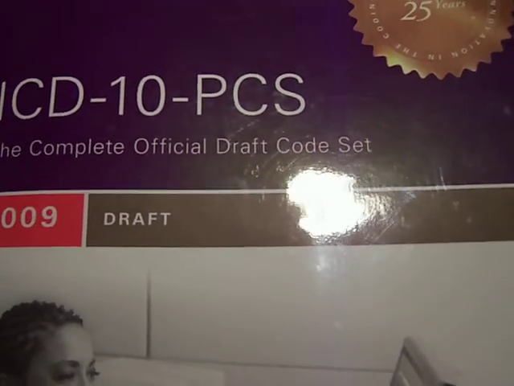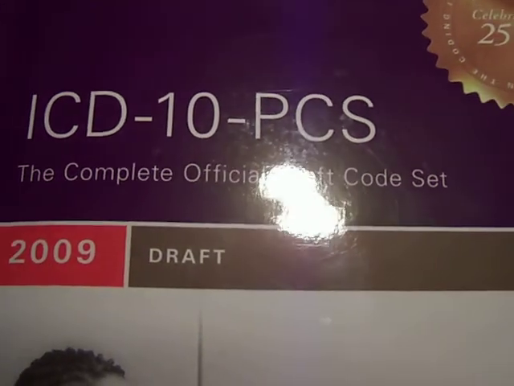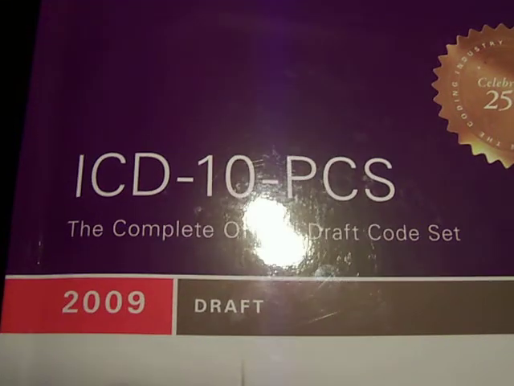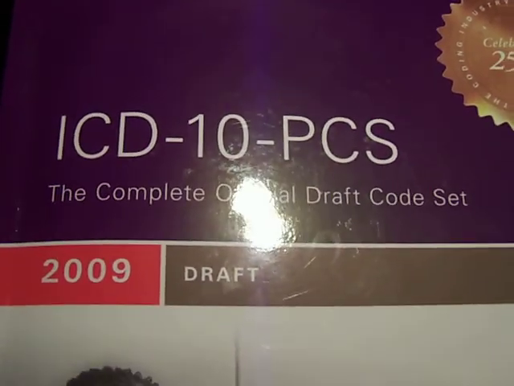Got a lot of information to squeeze into this. YouTube only gives 10 minutes per video, so I want to try and get this all crammed into this. When you're looking at our ICD-10 PCS codes, our process for looking up these codes is completely different.